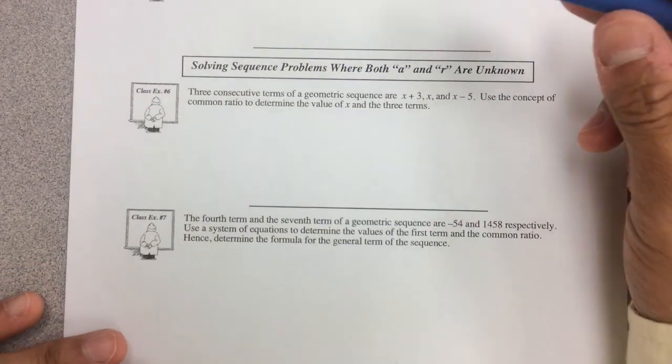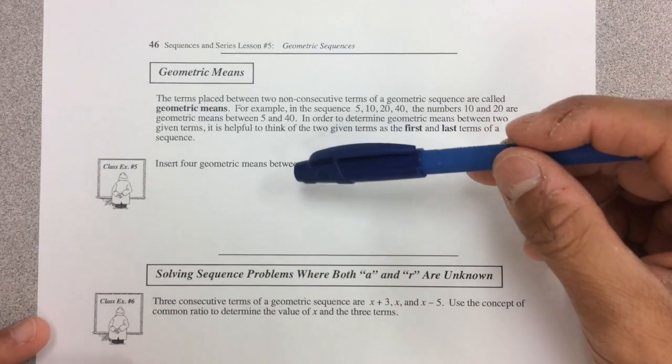Next we're going to be looking at the geometric means, but I'll save this part for another video.